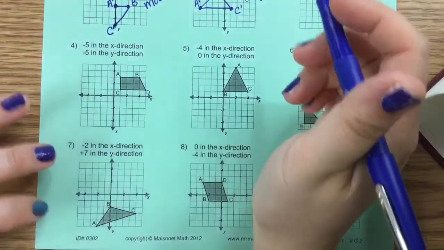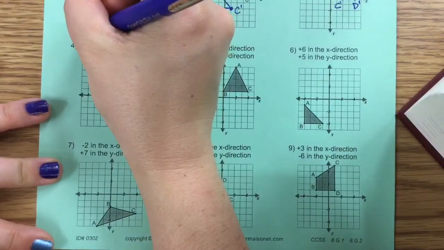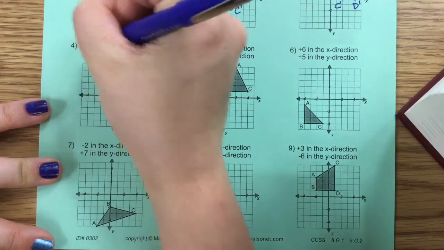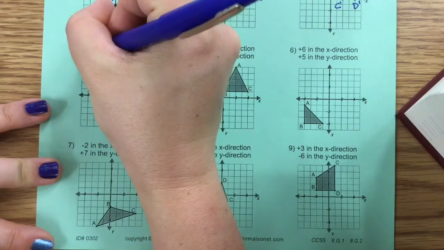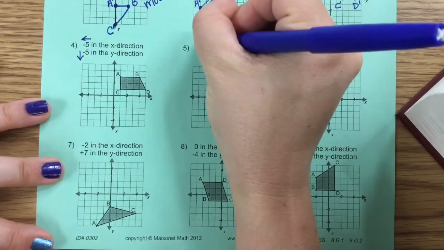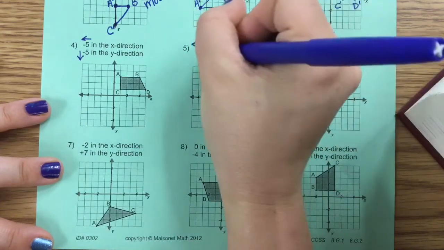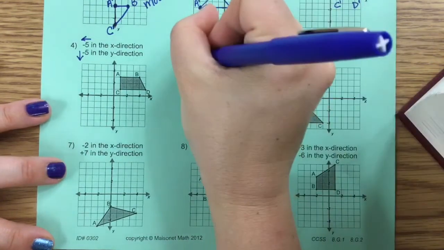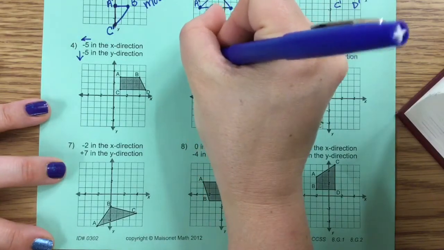Okay, so here's the other ones. -5 means that you're going left, and the -5 in the y direction means you're going down. -4x means you're going left. 0 means you're not going to go anywhere. So there's going to be no up or down.